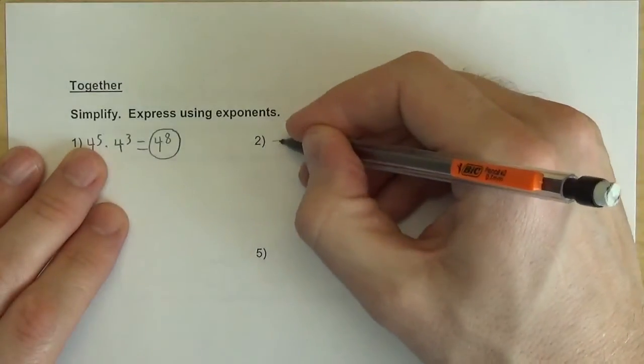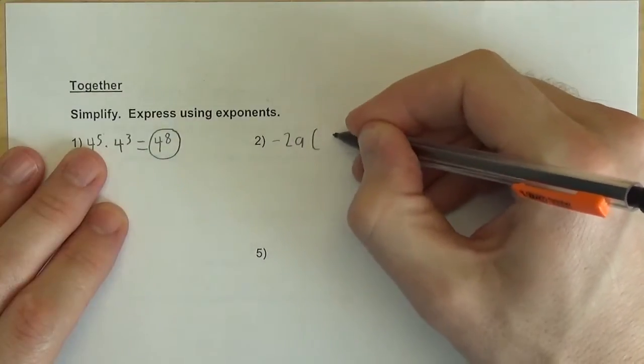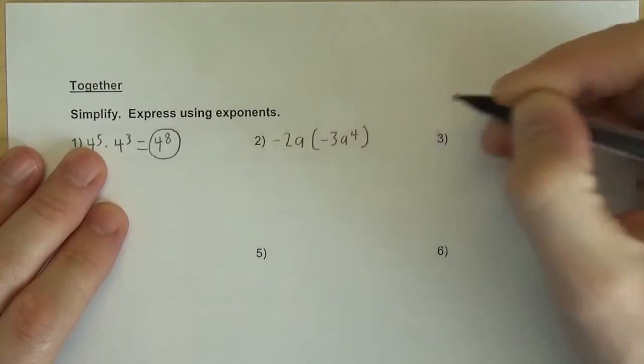Number 2, we're going to get to things a little trickier here. Negative 2a, and then in parentheses next to that, negative 3a to the 4th.